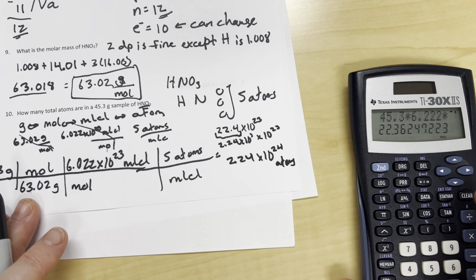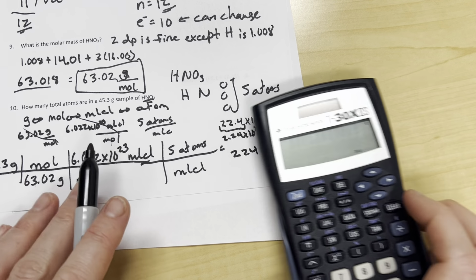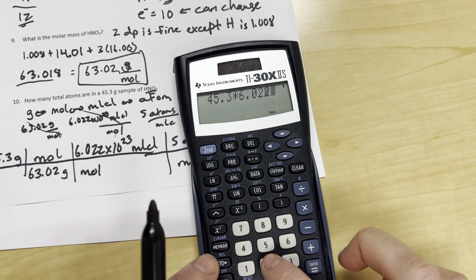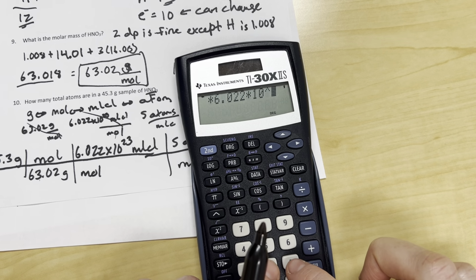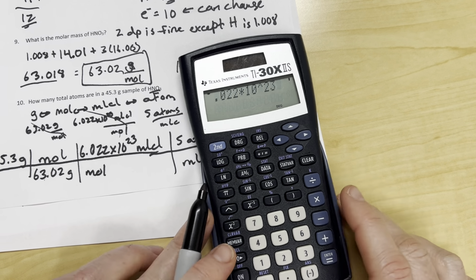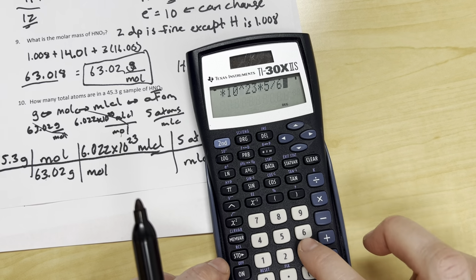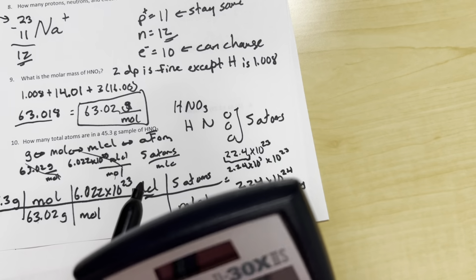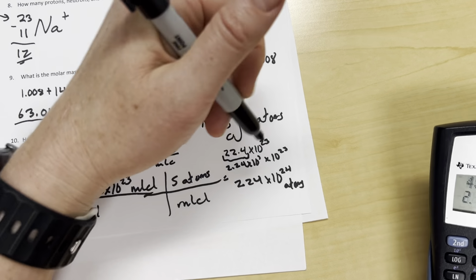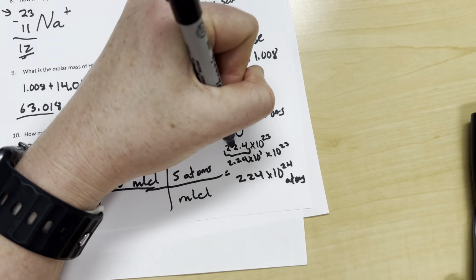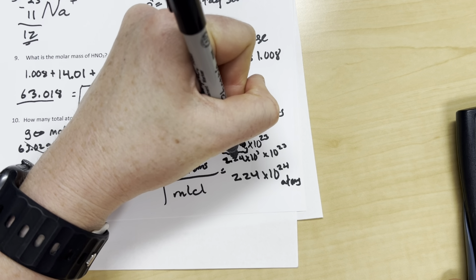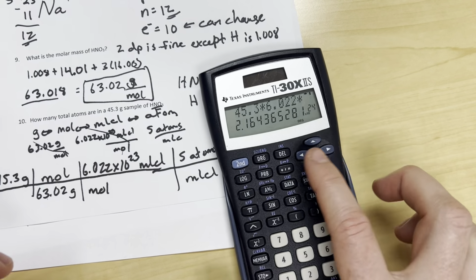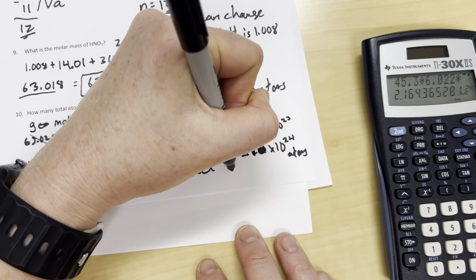Now you could also have, if you didn't want to do the way of leaving the 10 to the 23rd out, you'd do 45.3 times 6.022 times 10 to the 23rd. So just use the little 2 button, times 5 divided by 63.02, and you'll get the exact same thing, 2.16. 2.16 times 10 to the 24. I must have messed up in something, so let's see, what answer do I have? Oh yeah, 2.16. So this is 21.6. 21.6. 2.16. The rest of the stuff was fine. So if you do that right now, you get 2.16 times 10 to the 24.